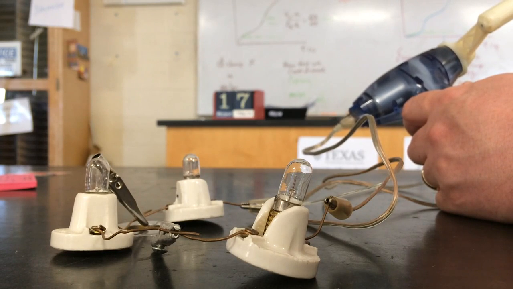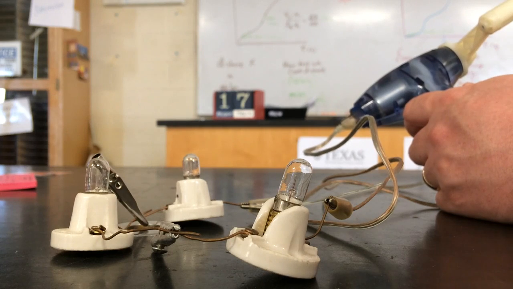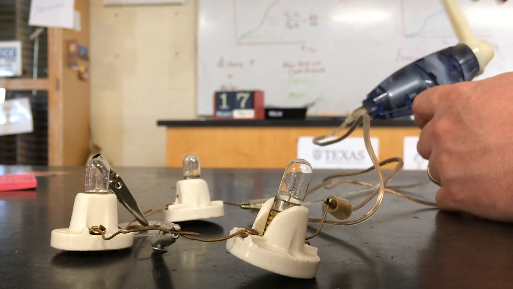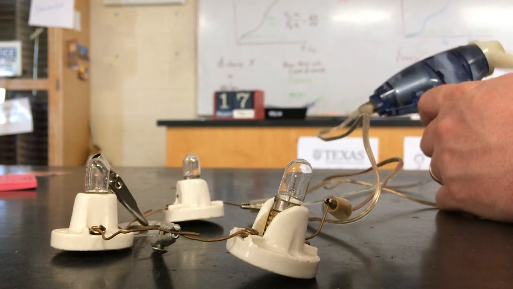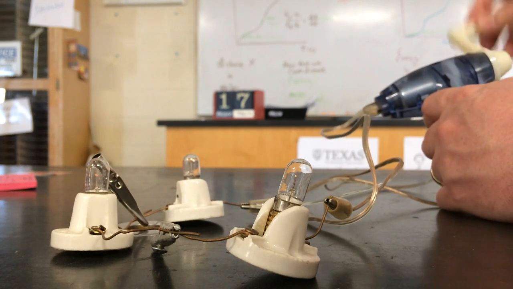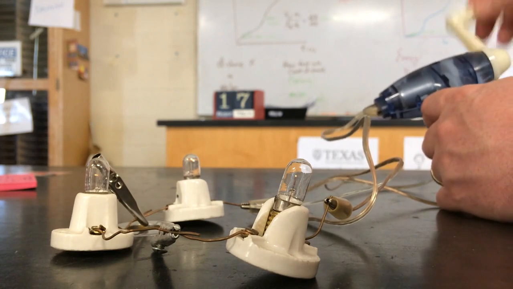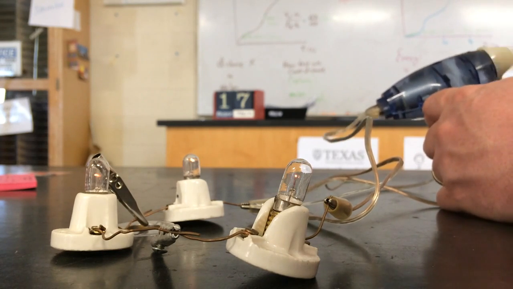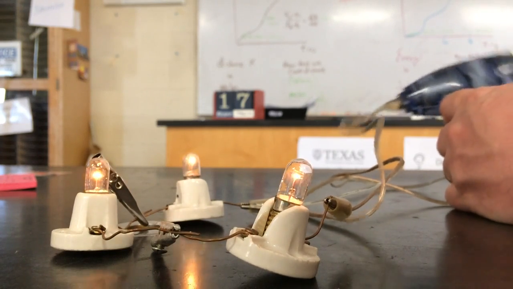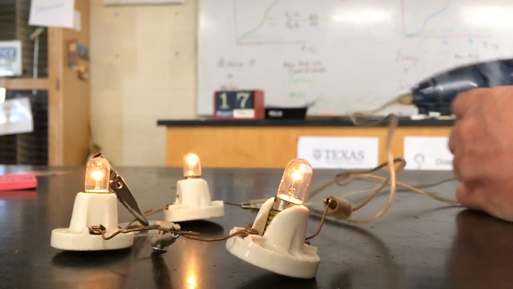It has to do with how fast I'm turning that knob. Watch what happens as I speed up. Now I think you're seeing a little bit of light in each of the bulbs. Not much, but a little as I go faster. And as I go faster and faster and faster, you actually start seeing quite a bit of light. Ooh.